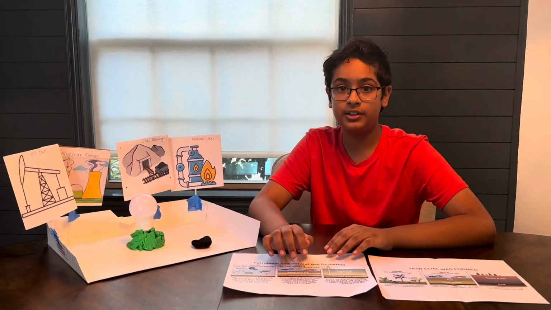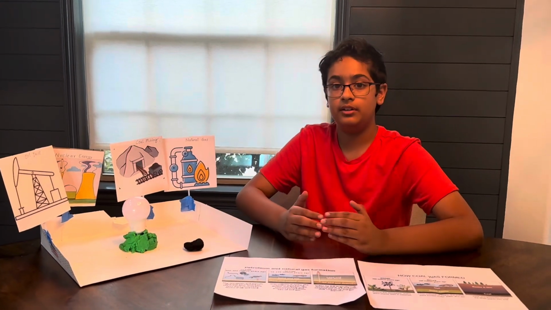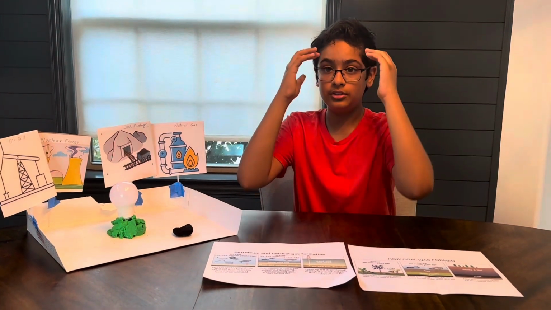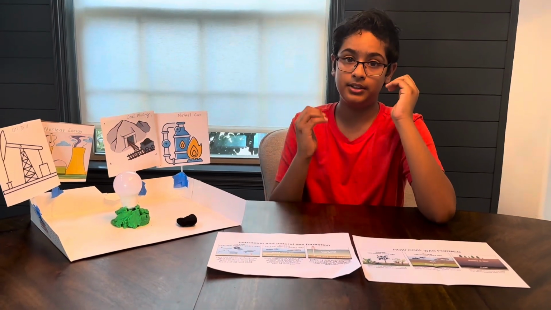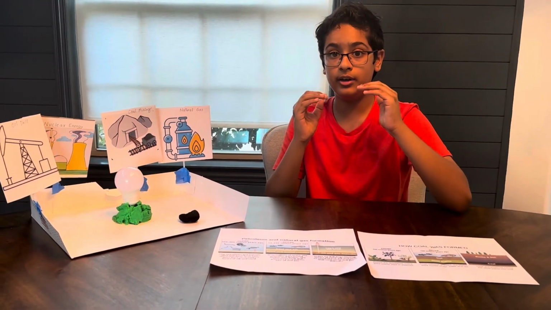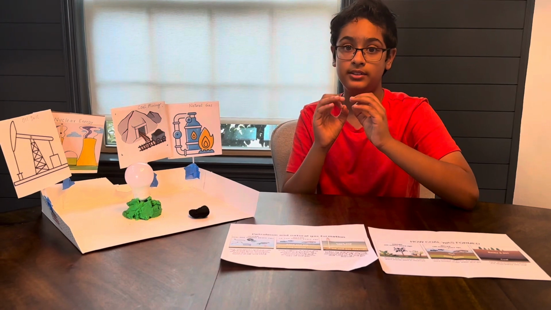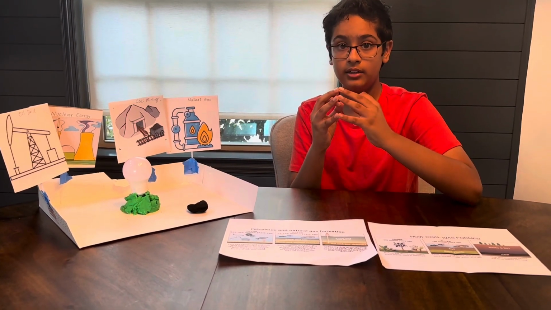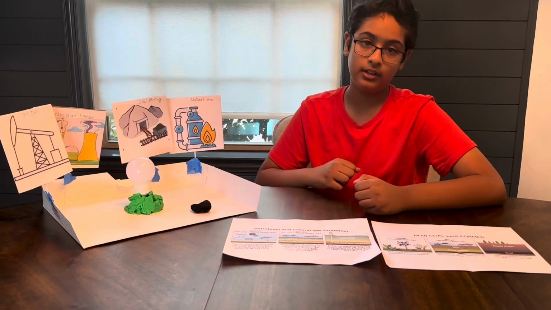Because of that, this creates heat and pressure. This heat and pressure slowly starts to break down the dead material. As time continues, it breaks down so much that it turns into a liquid state. This liquid state is dark and thick, and we know this as oil.